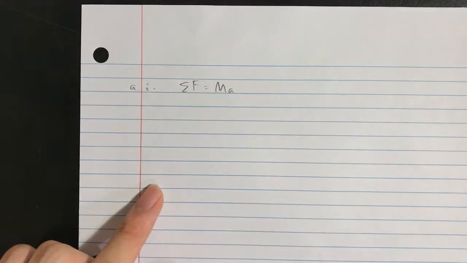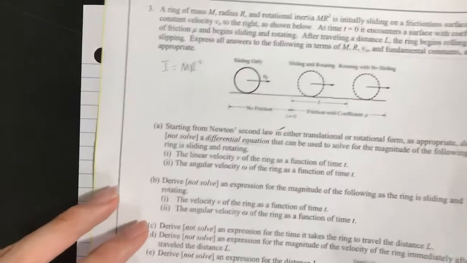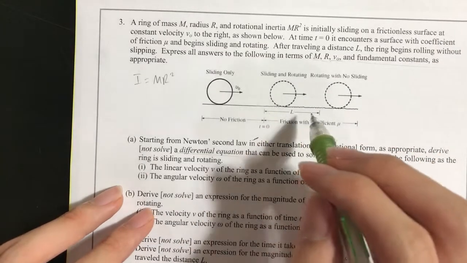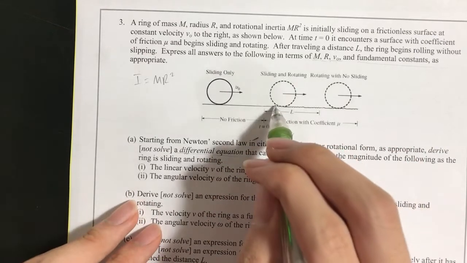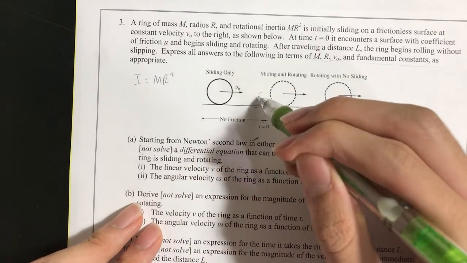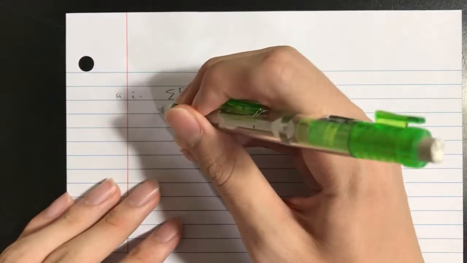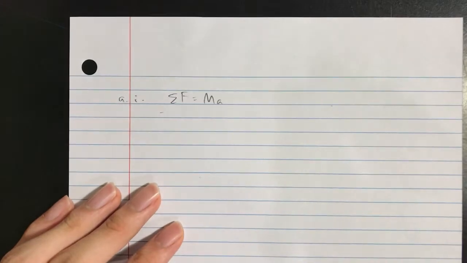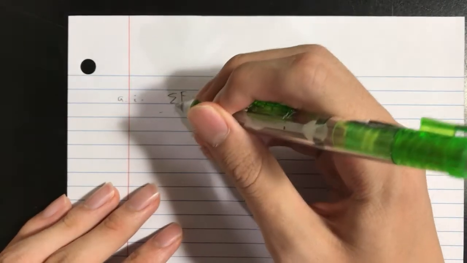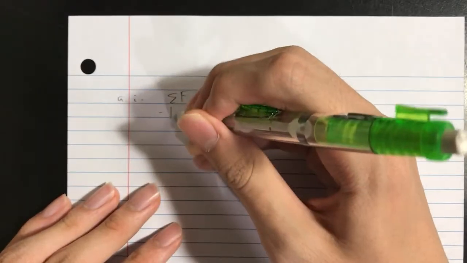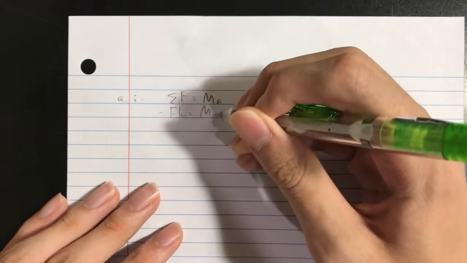And the only force acting on the ring at all is f of k right here. And it will be negative because it is pushing against the ring. Negative f of k equals ma.